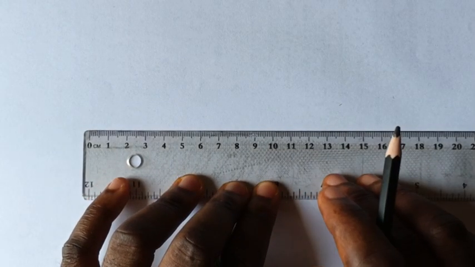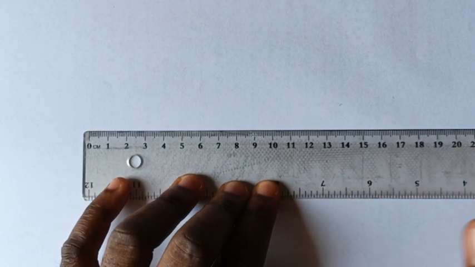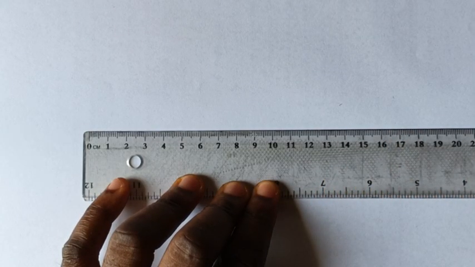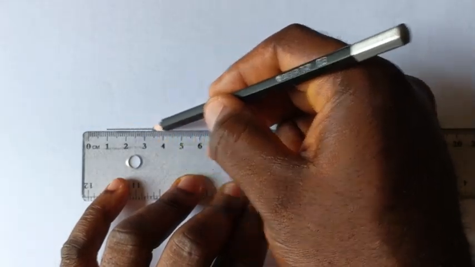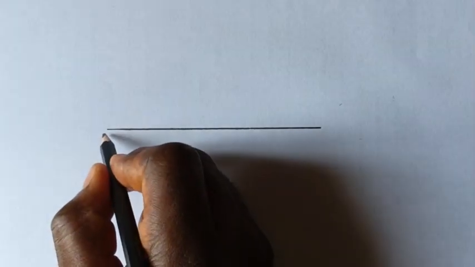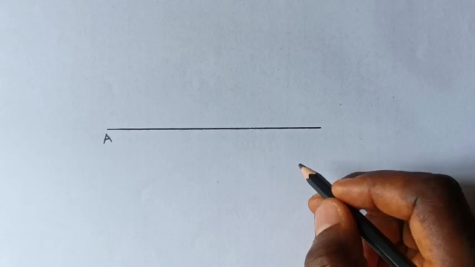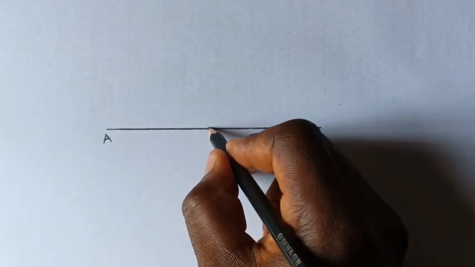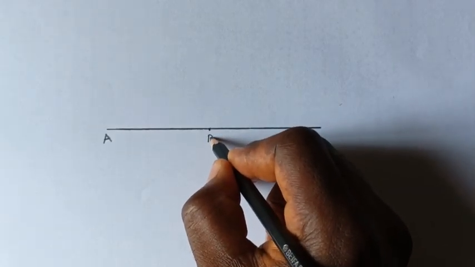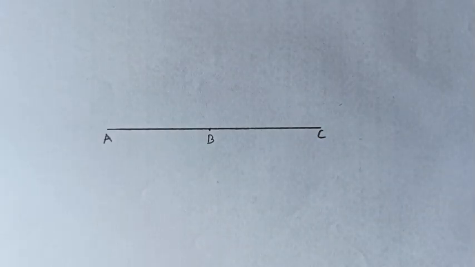Now what you need to do is to first of all draw a straight line. So now once you draw a straight line, you label this point as your point A. You now choose a convenient radius at a center at this point, and you now label this point as your point B, and here we have your point C.